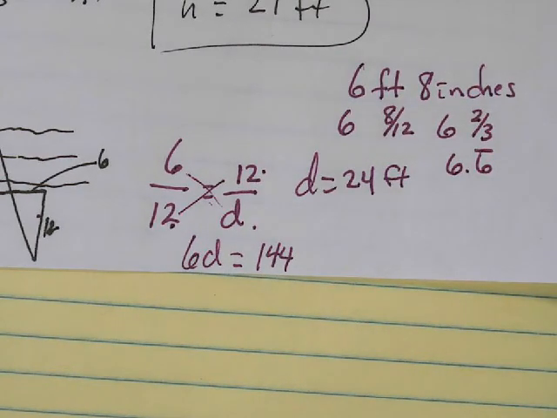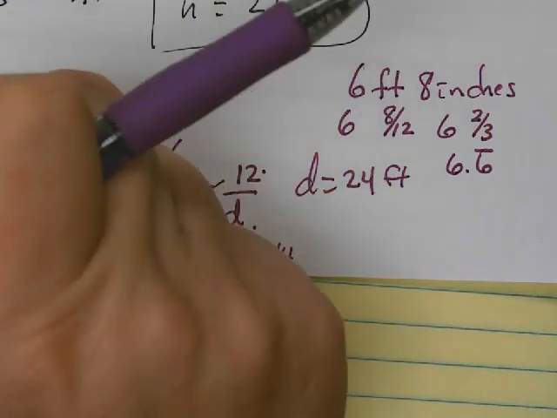So you see, you can't just say 6 feet 8 inches is 6.8. It's close, but that's not accurate. Okay? And so your conversions, when you have feet and inches, make a difference. They will change your problem. Okay? That makes sense? Questions?